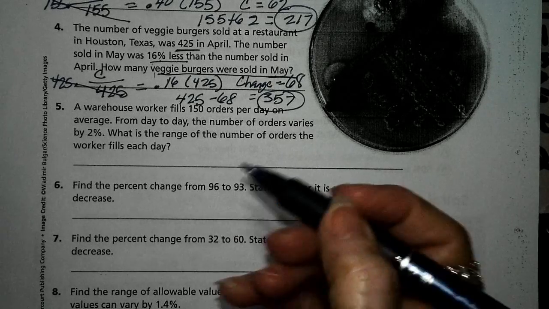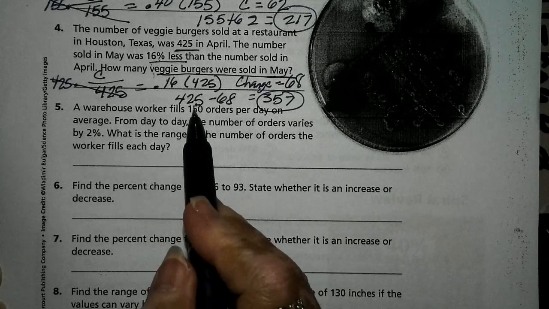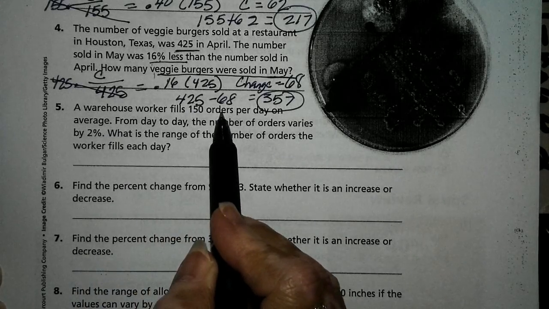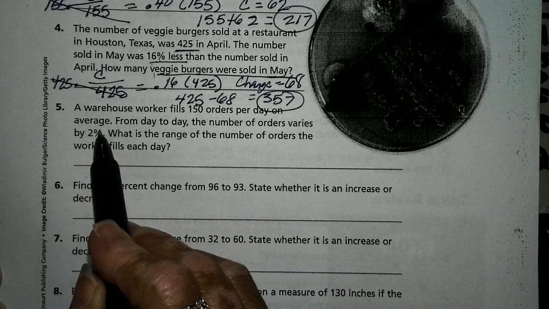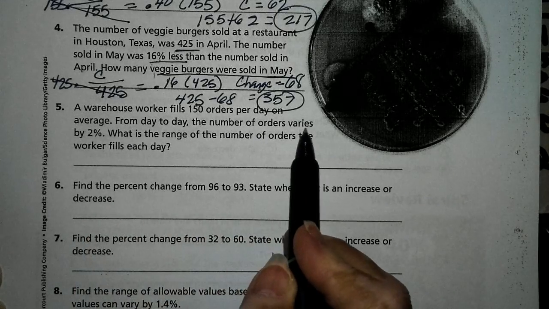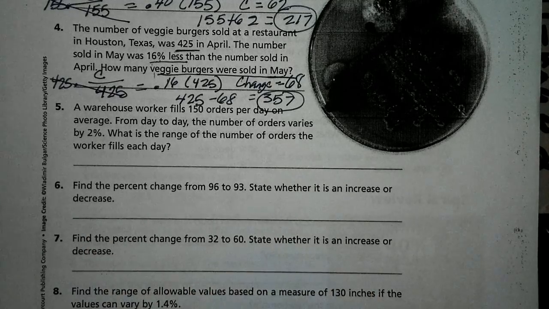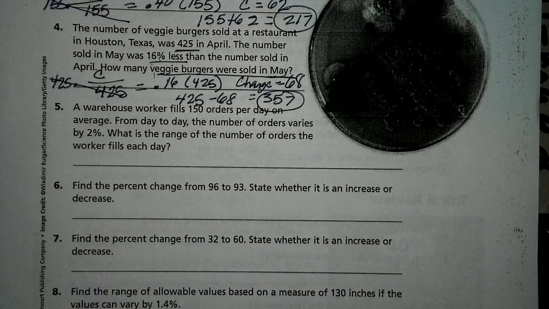We don't have the new. This one's a little different. What is the range of the number of orders the worker will fill each day?